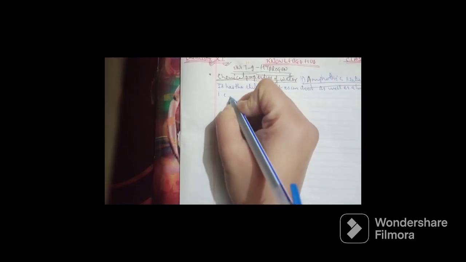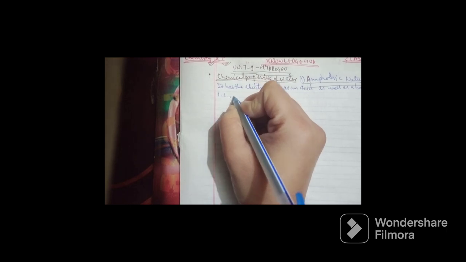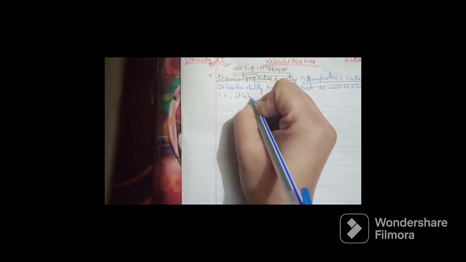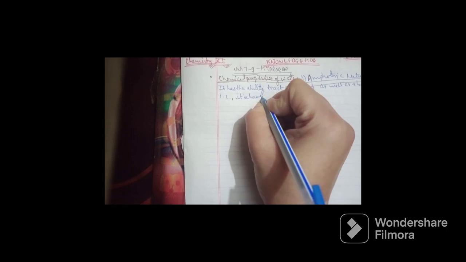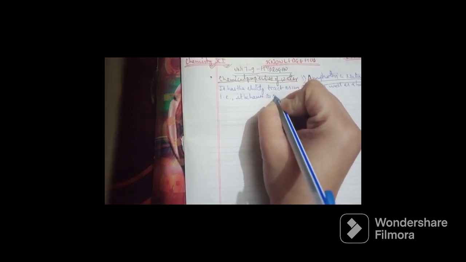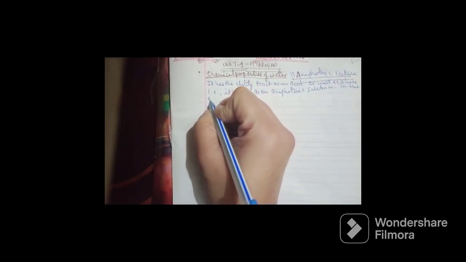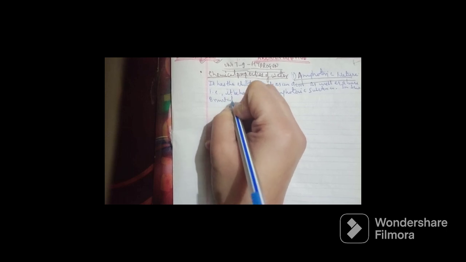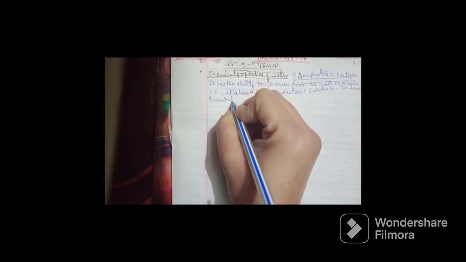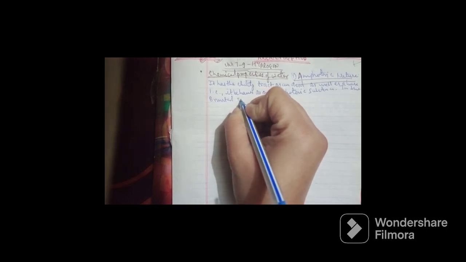That is, it behaves as an amphoteric substance in the Bronsted sense.